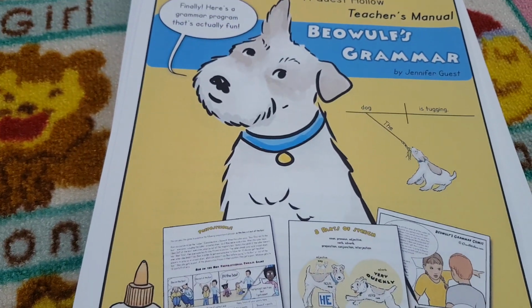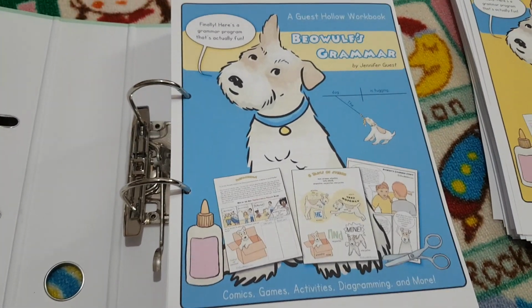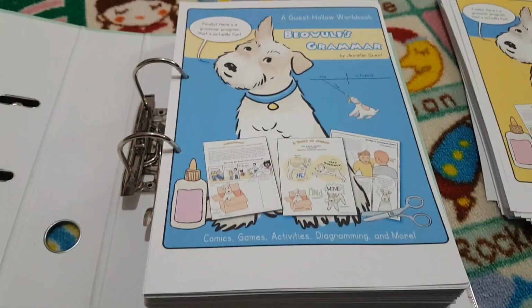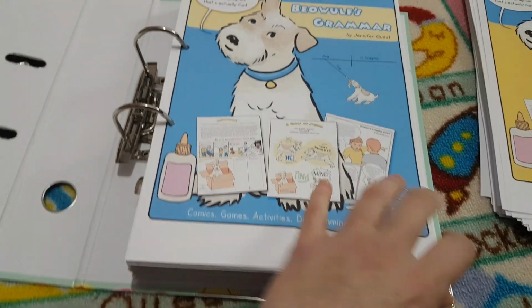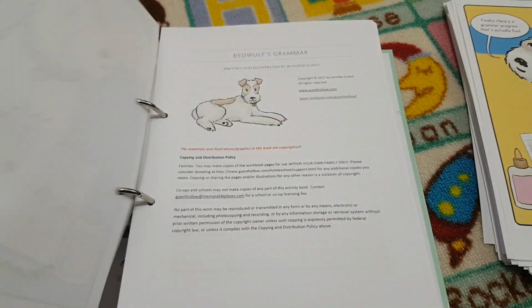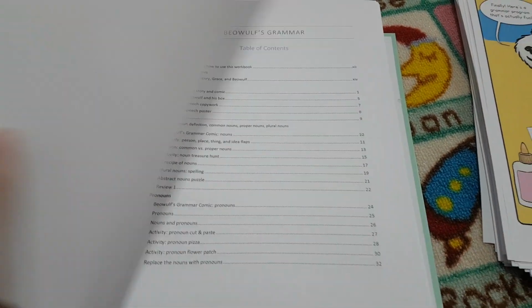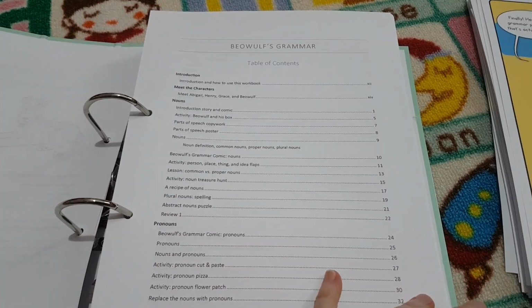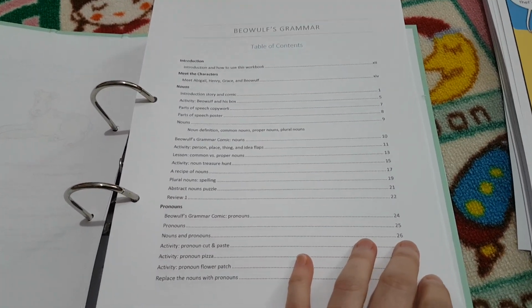So that's the teacher's manual. Okay, so I put my daughter's student pages into a binder, and then I will just pull out the relevant pages for her and put them into our workbox folder, which goes in our workbox for the week. So let's get to it. Okay, so we've got a table of contents in the student book.